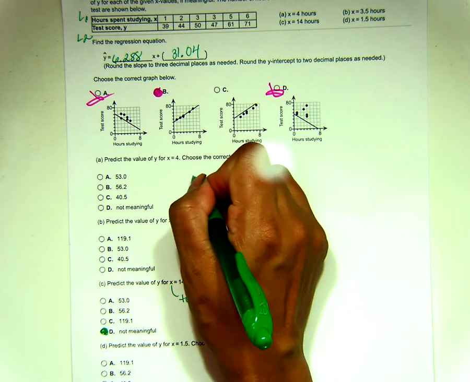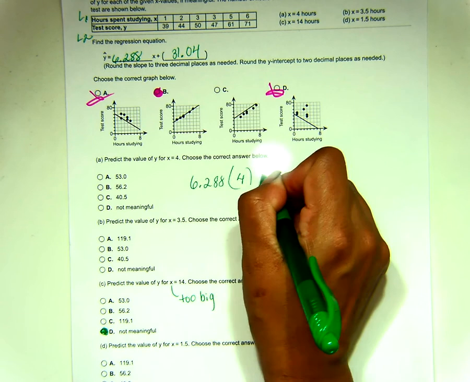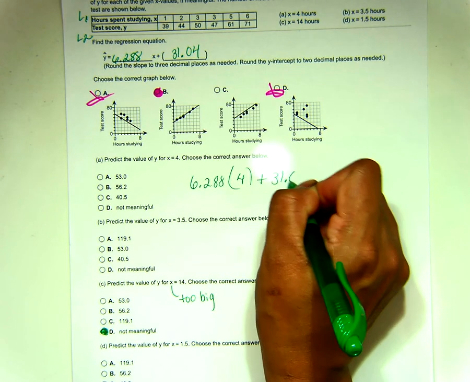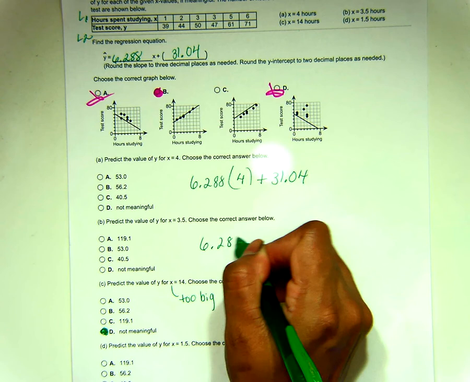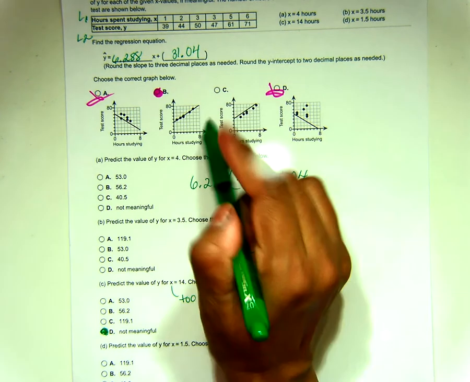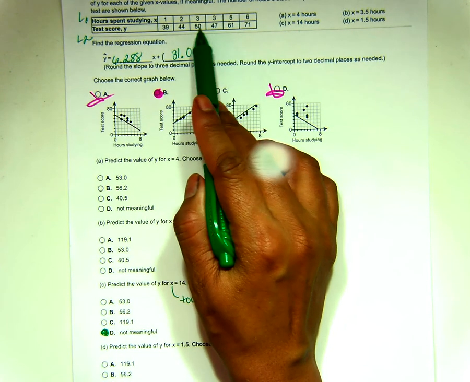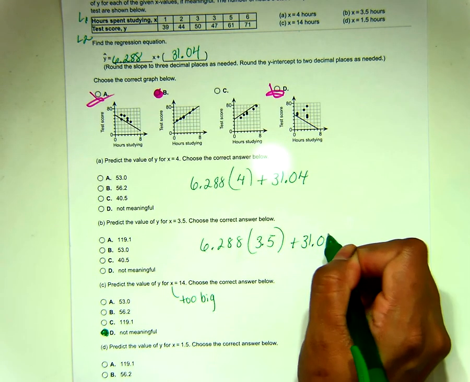So now we've got 6.288 times 4 plus 31.04. So we're substituting our values for x. And we have 6.288 times 3.5. Even though 3.5 is not up here, 3.5 does fall between 3 and 5, plus 31.04.